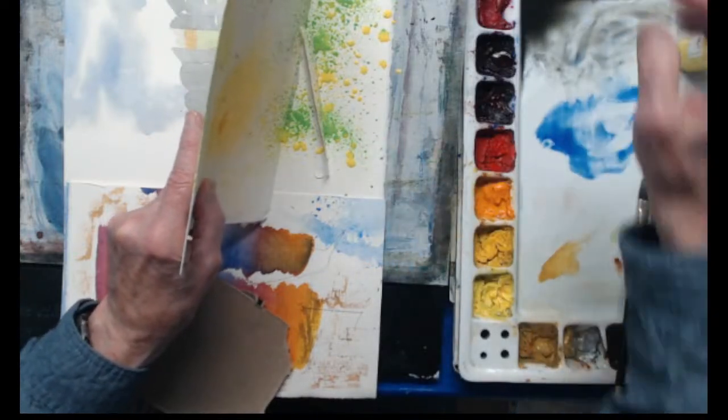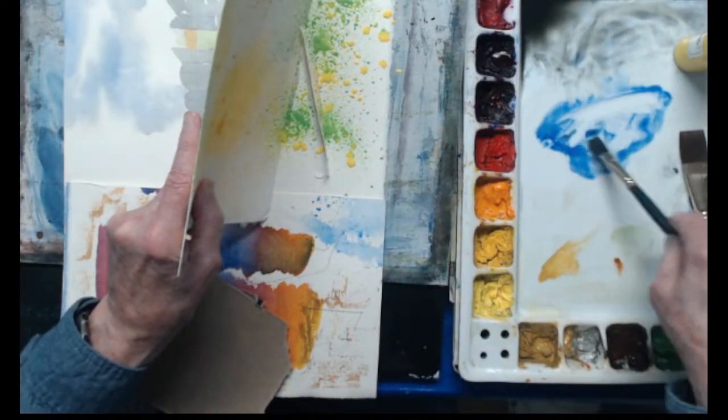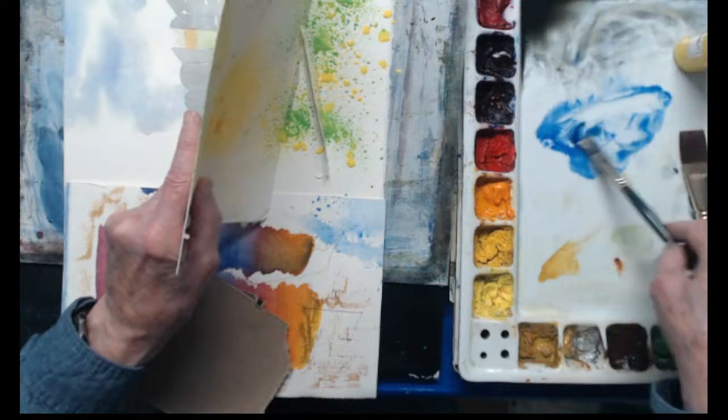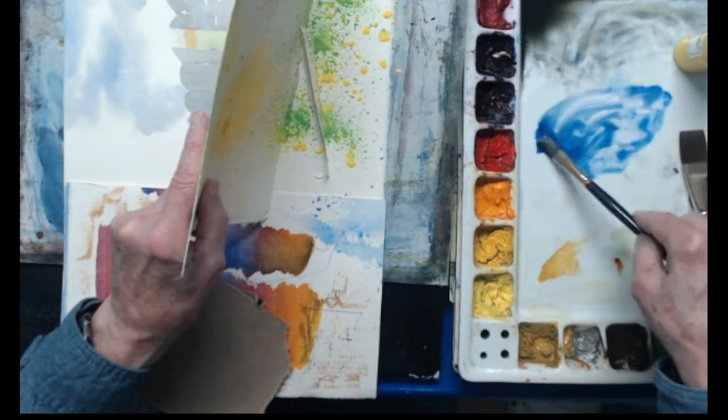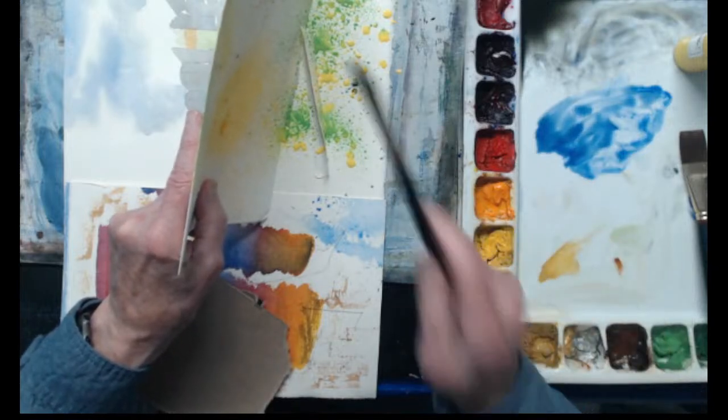Okay. And then I'm going to pick up some ultramarine blue on the paintbrush. And I'm going to splatter.